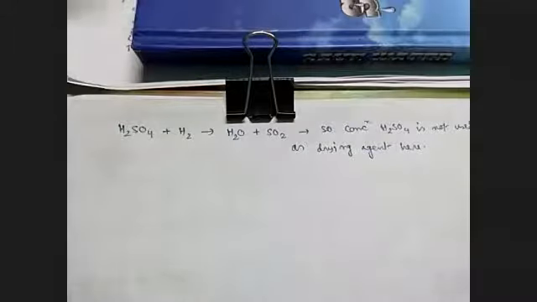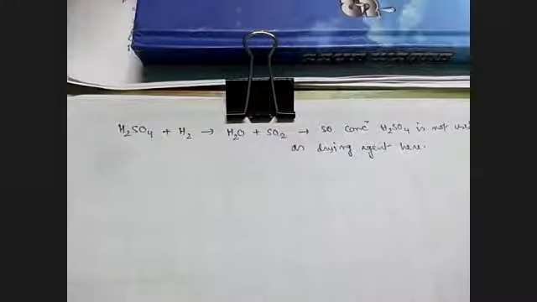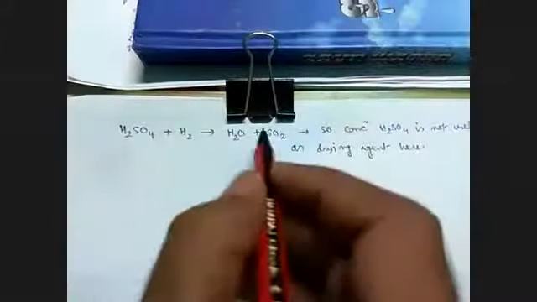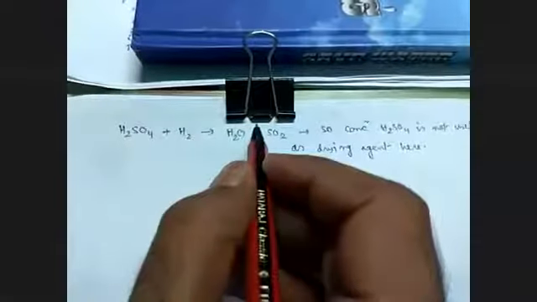Next, listen. What are the precautions we should take when we prepare hydrogen? The apparatus should be airtight. There should be no leakage of gas. No flame should be burning near the producing gas. The gas should be collected only after all the impurities are separated out. These are some precautions.